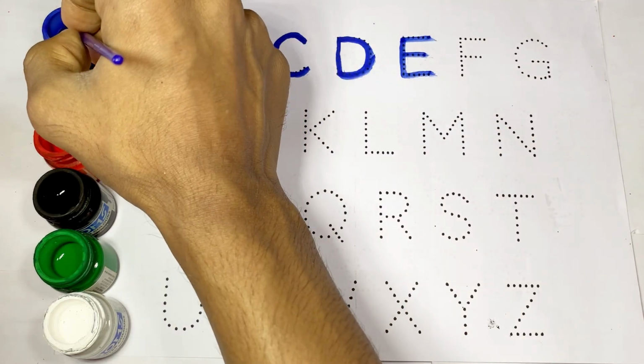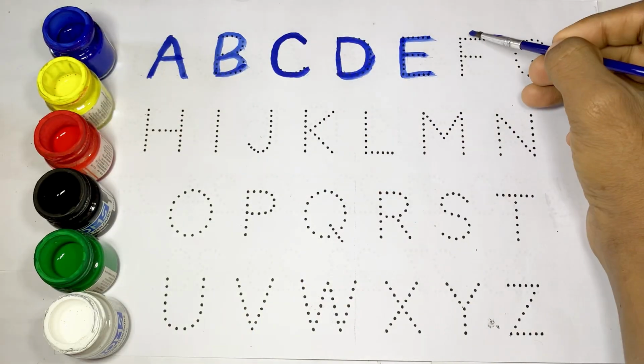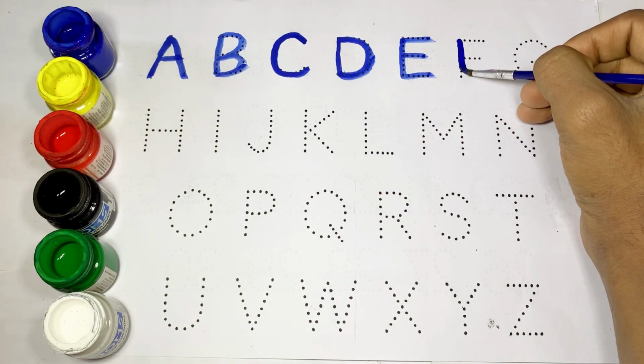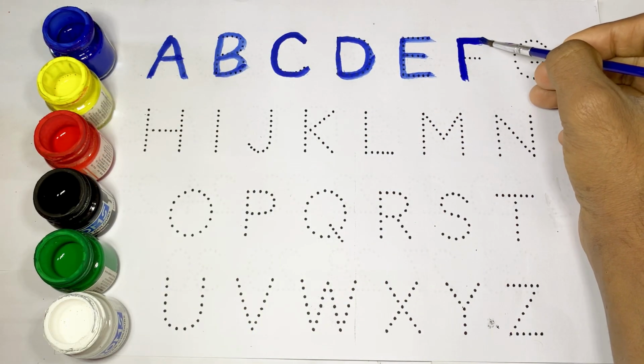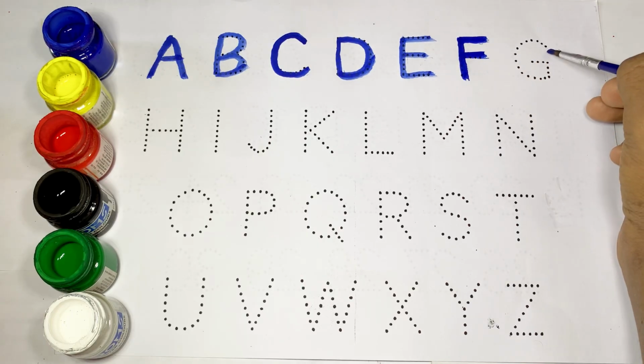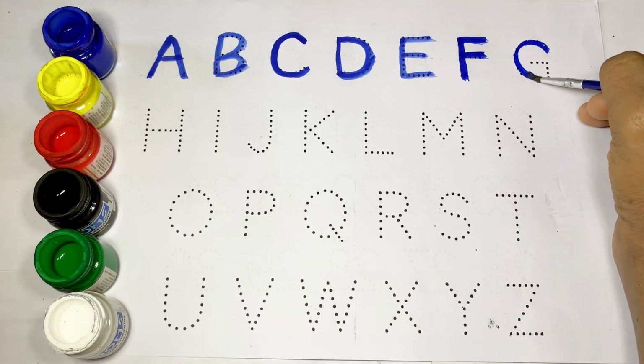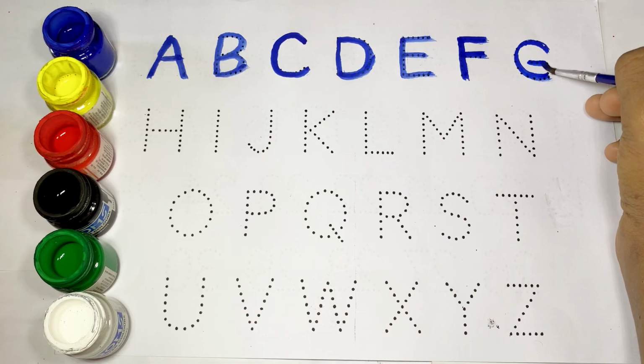Kids, again use blue color and draw F for fish, F for fan, G for goat, G for glass.